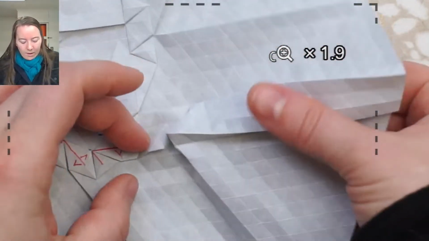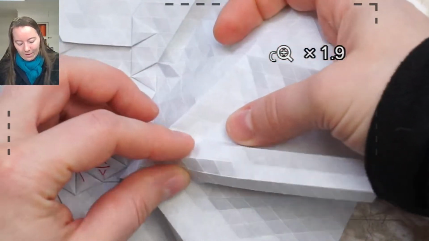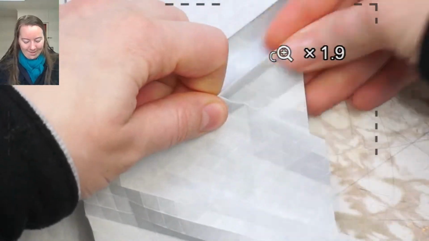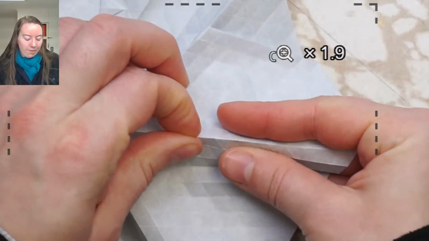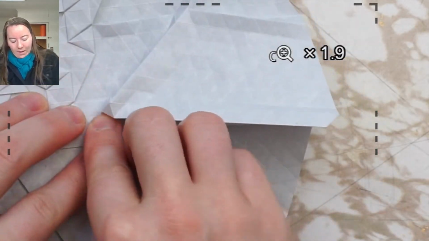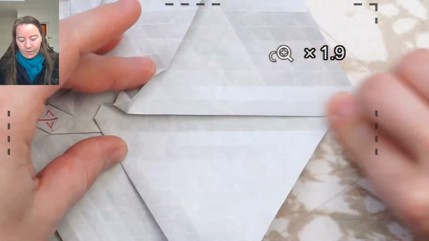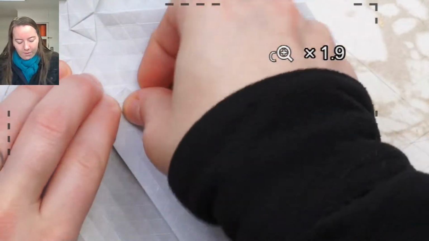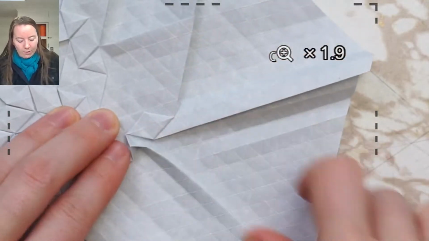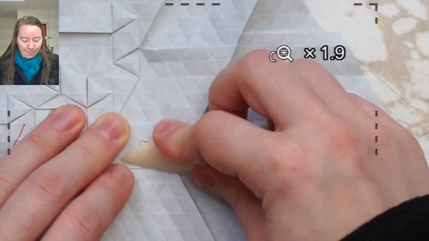And yes, tessellations do require a lot of patience because we're going to be doing this many times. But I love it. I fold to relax, not to experience new things every second. So this is very much what I want in a hobby.